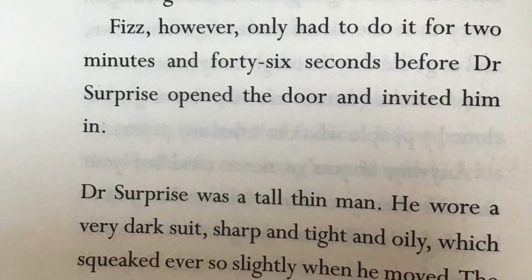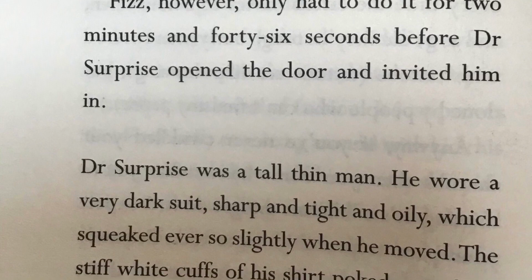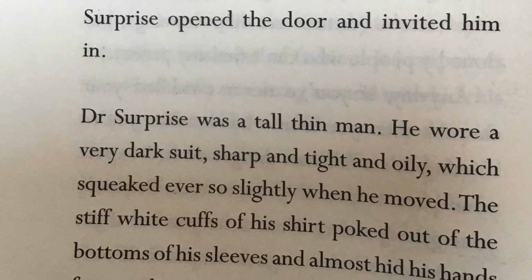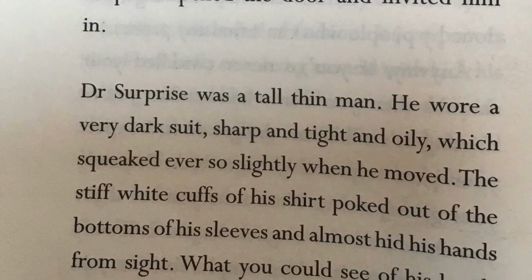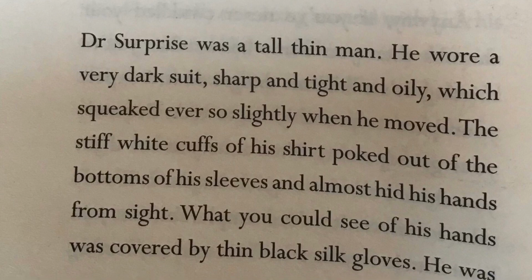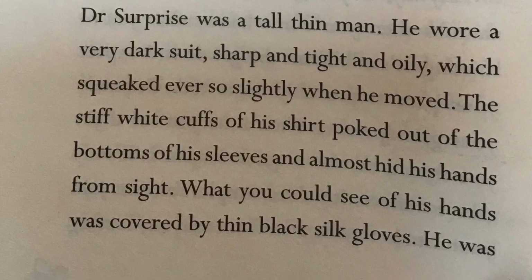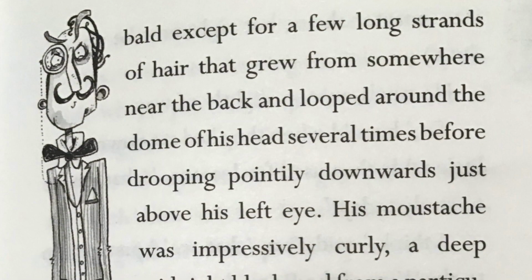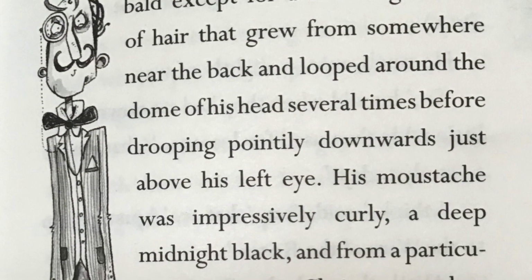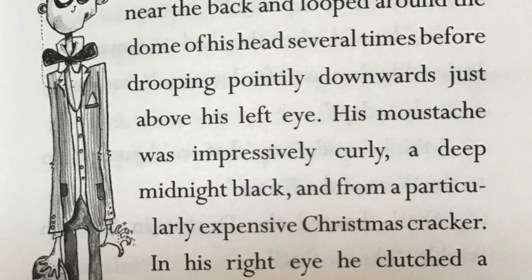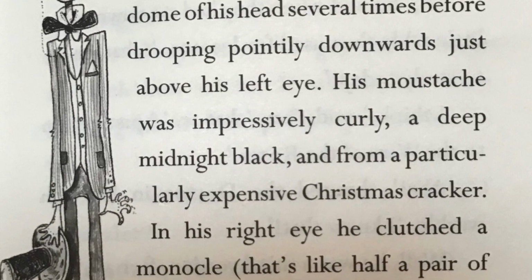Dr. Surprise was a tall, thin man. He wore a very dark suit, sharp and tight and oily, which squeaked ever so slightly when he moved. The stiff white cuffs of his shirt poked out of the bottoms of his sleeves and almost hid his hands from sight. What you could see of his hands was covered by thin black silk gloves. He was bald except for a few long strands of hair that grew from somewhere near the back and looped around the dome of his head several times before drooping pointily downwards just above his left eye.